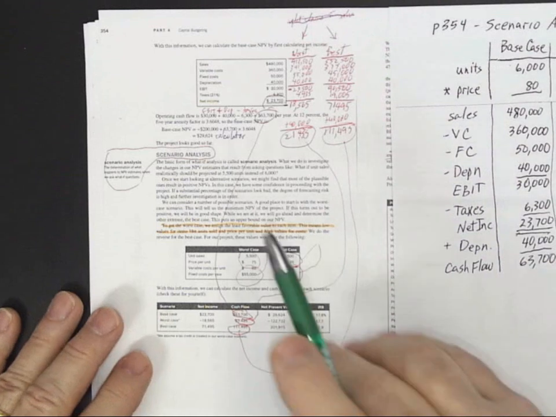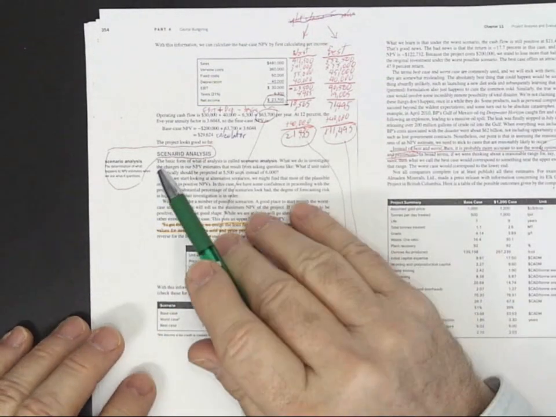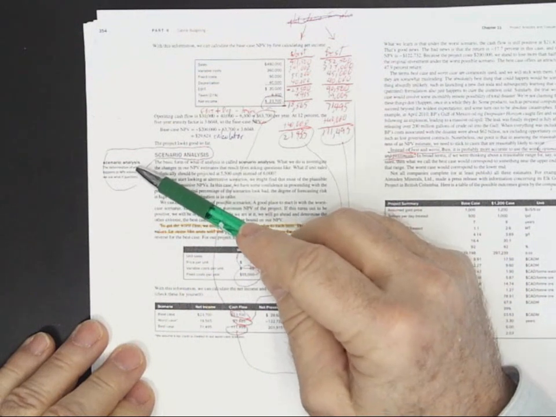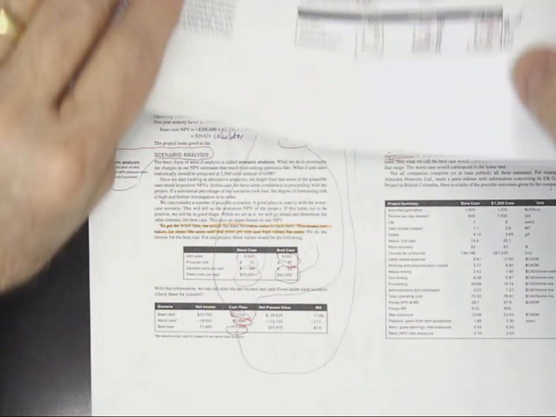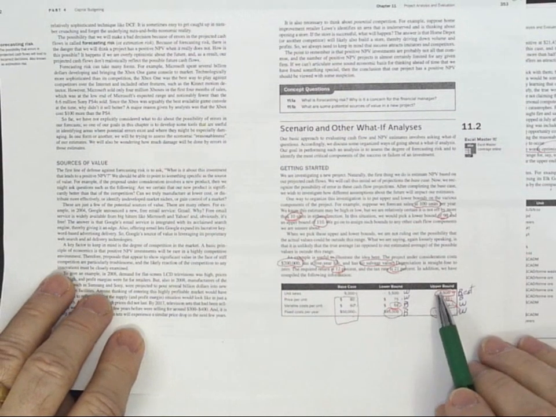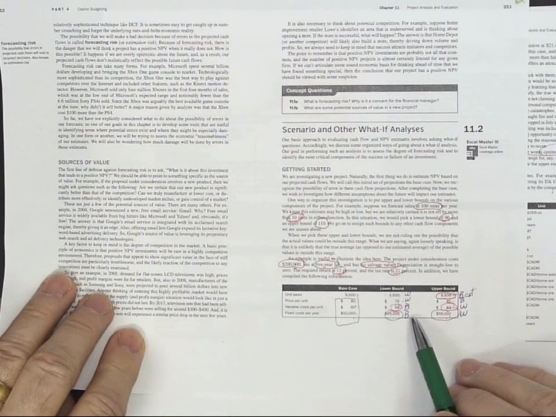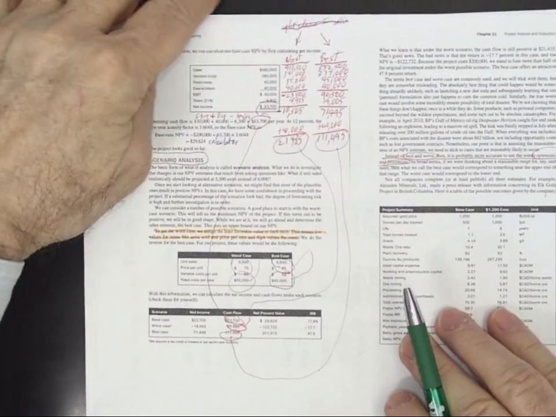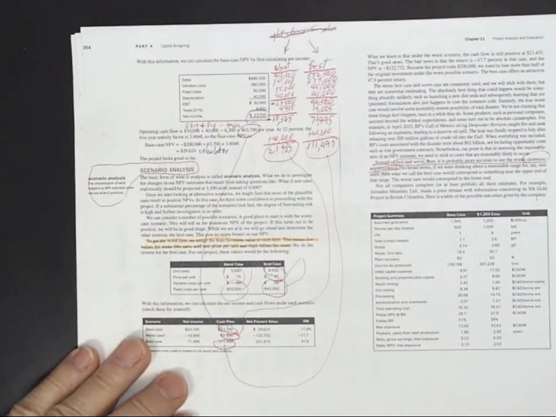Now in our scenario analysis, what we're going to do is look at the best and worst case scenarios. And as I mentioned before, sometimes the best case is going to be an upper bound value, and sometimes it's going to be a lower bound value. So we're going to put the best together and the worst together.